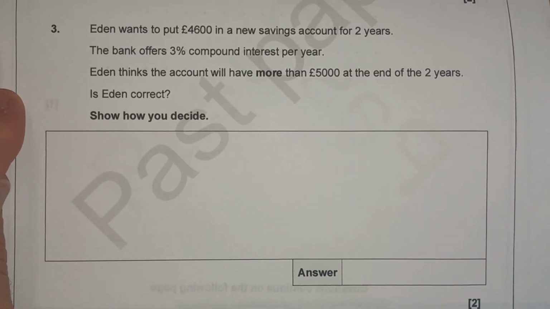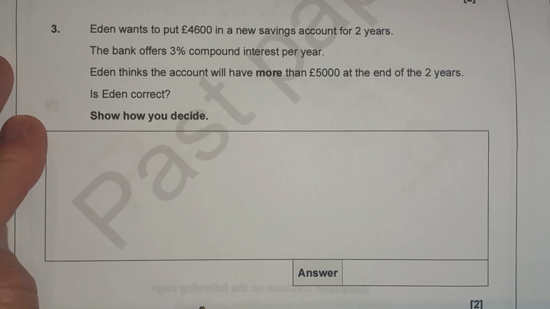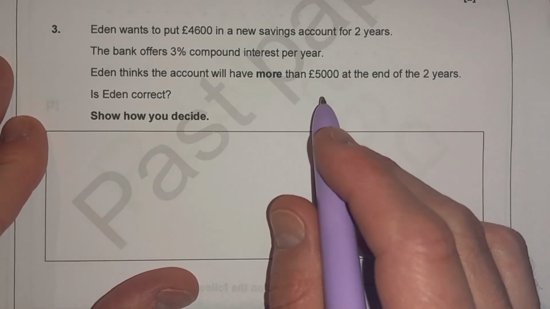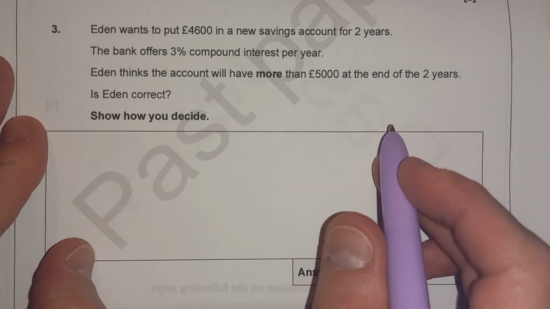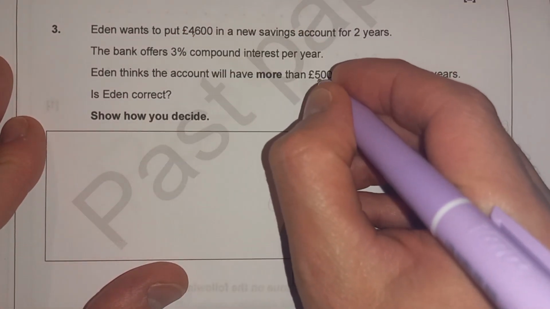Question 3. Eden wants to put £4,600 in a new savings account for 2 years. The bank offers 3% compound interest per year. Eden thinks the account will have more than £5,000 at the end of the 2 years. Is Eden correct? Now, I like to put my commas in here to make it easy to read the numbers.